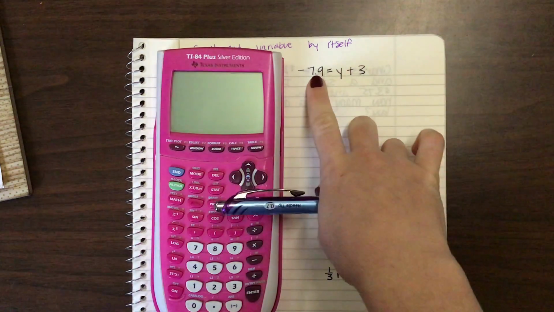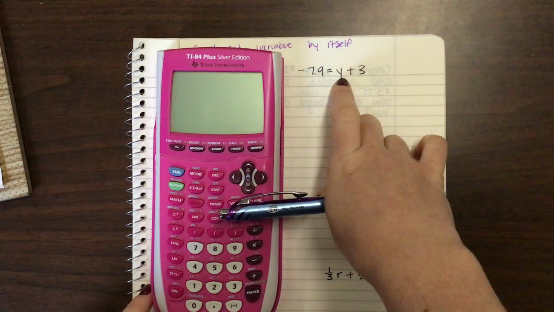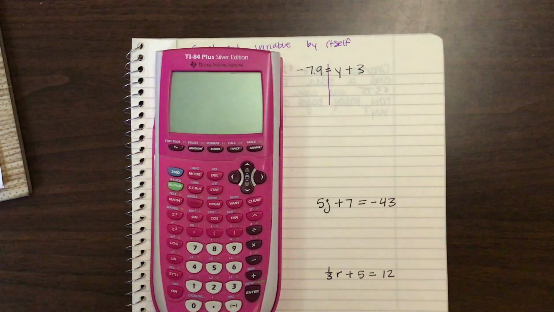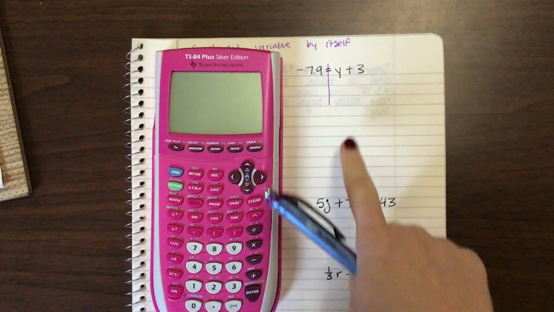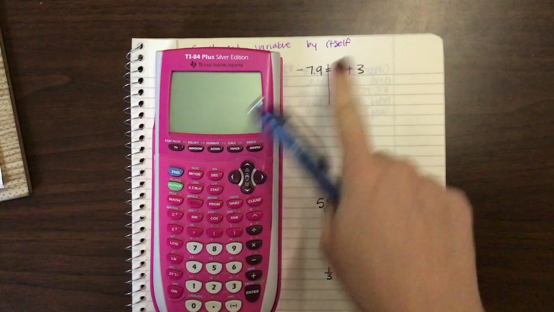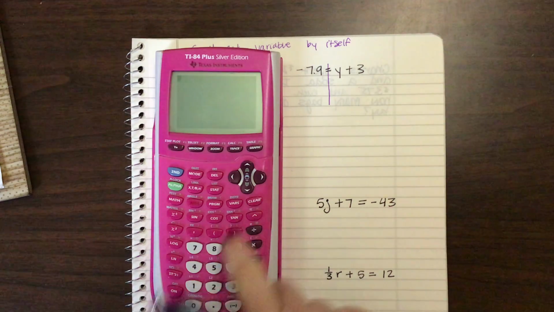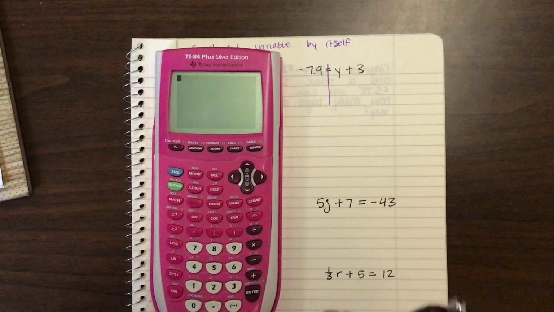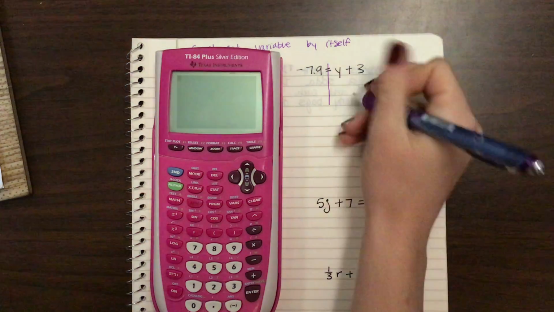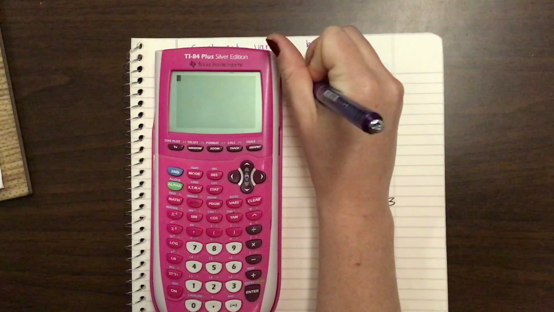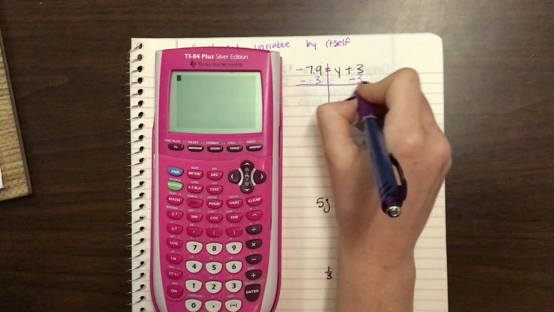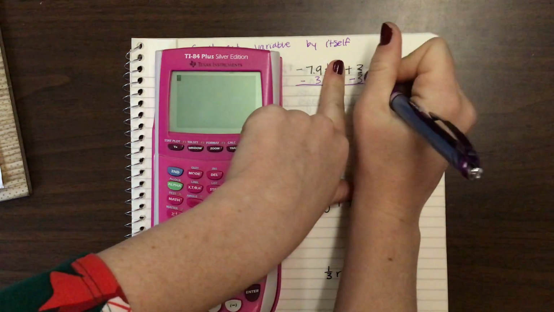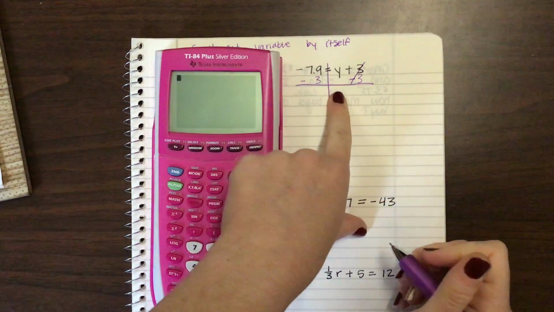Okay? Over here, I have negative 7.9 equals y plus 3. I'm going to start by drawing my line through the equal sign to keep it organized. Okay? Right now I have y plus 3. I want to get y by itself. So I'm going to undo this plus 3 by doing the opposite. The opposite of adding is subtracting. So I'm going to subtract 3 from both sides. Okay? So 3 minus 3 is 0. These cancel each other out and you're left with y.